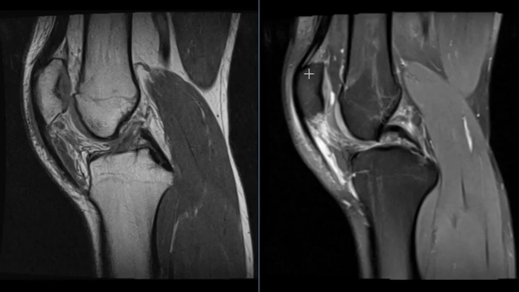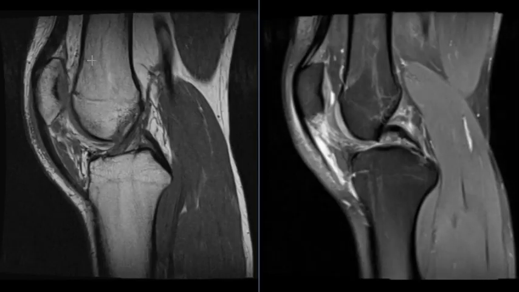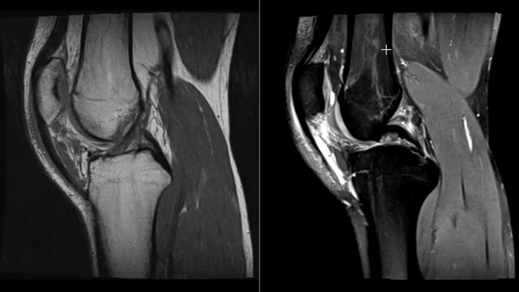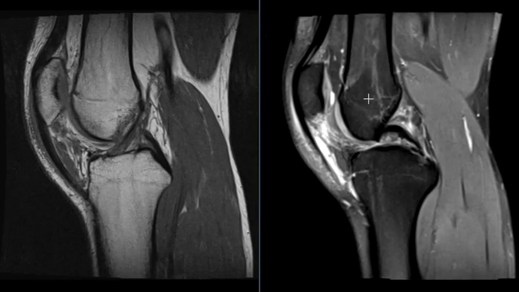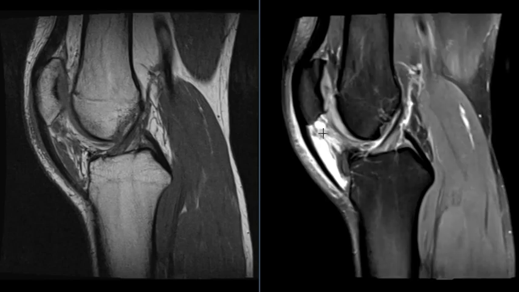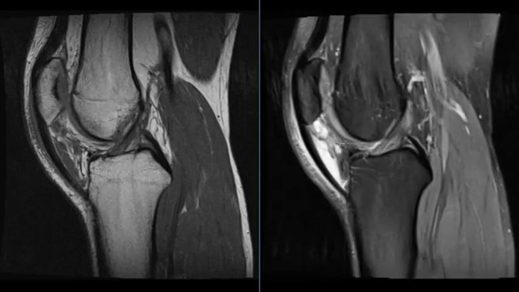Here's the kneecap here. This view on the left is called a T1 weighted image, where fluid is dark and marrow is bright, so the femur, the tibia, and kneecap are bright because they have fatty marrow and there's subcutaneous fat that's bright. On this view, this is a fat suppressed sequence where marrow is darker and fluid is white. So we see the problem is this fluid in the front of the knee, and it does correlate with his history of swelling around the kneecap.